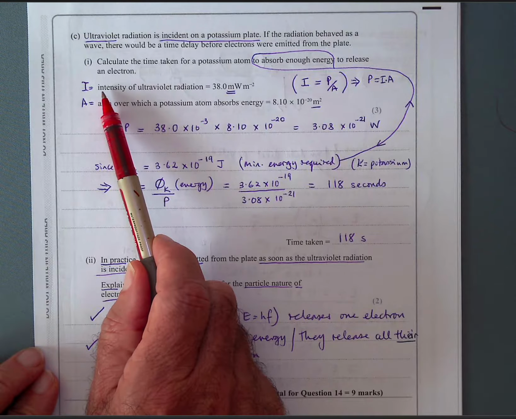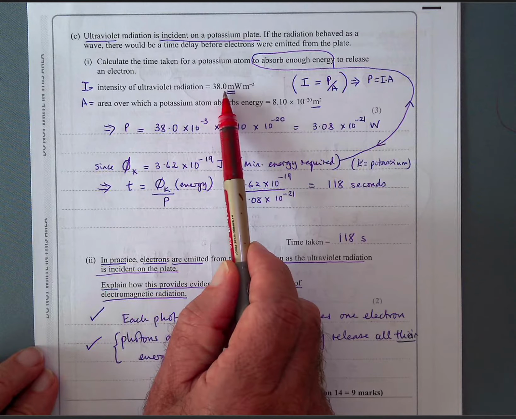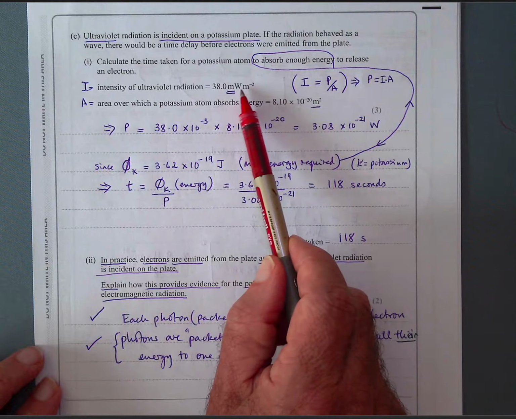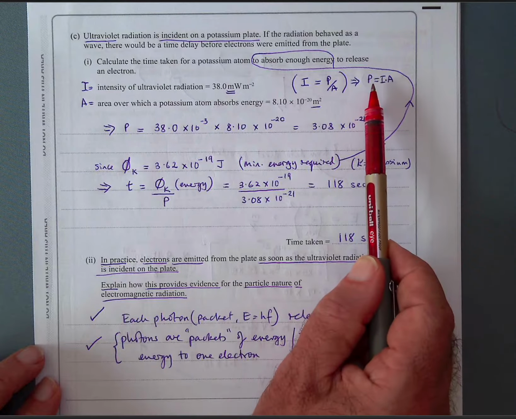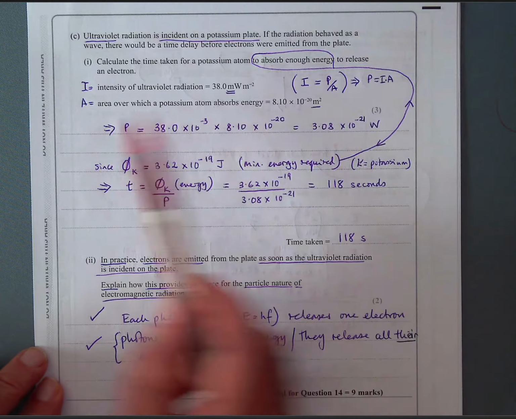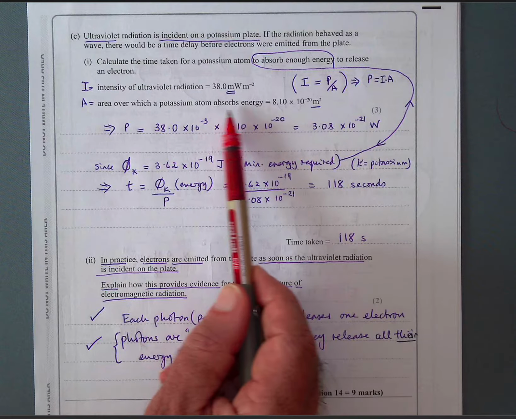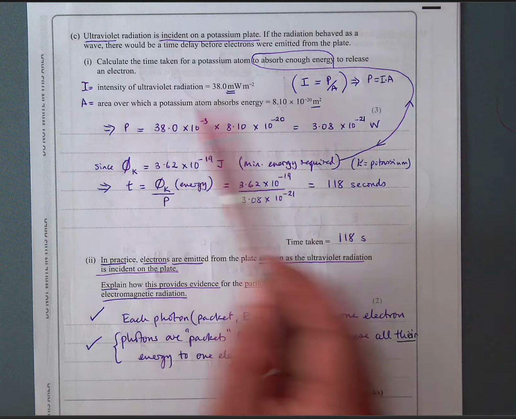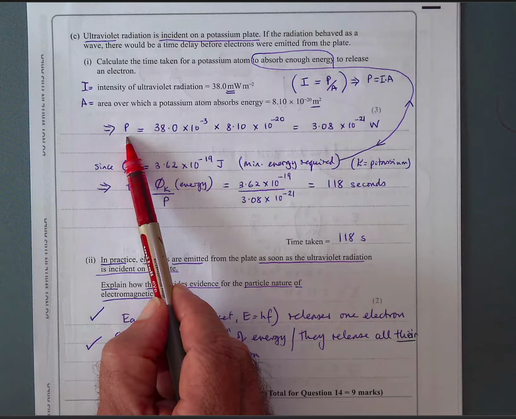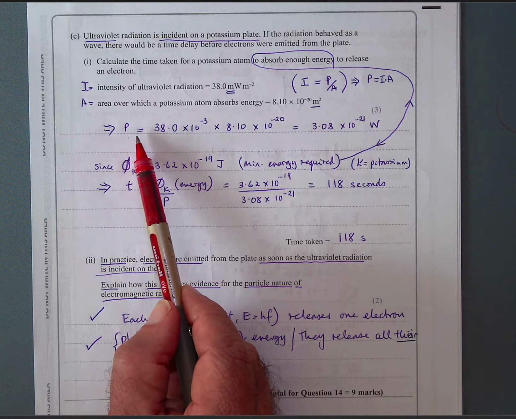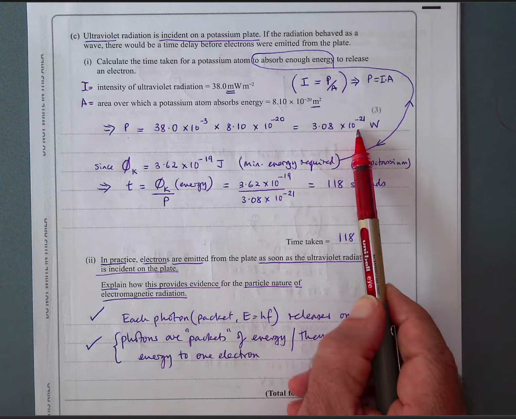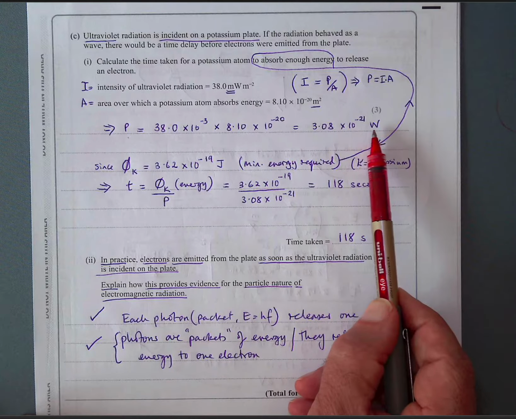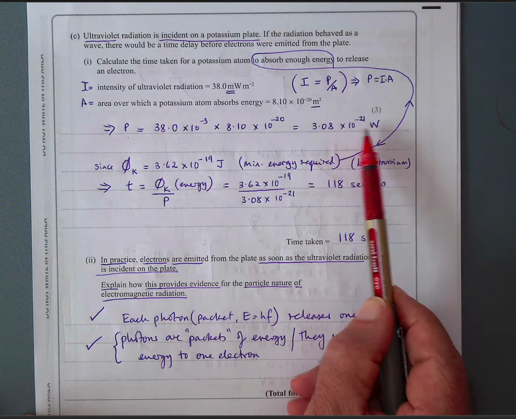They've told us that the intensity of the ultraviolet radiation is 38 milliwatts per square meter. Now intensity is the power, watts, divided by the area. So you could say the power is the intensity times the cross-sectional area. The area over which a potassium atom absorbs the energy is 8.1 times 10 to the minus 20 meters squared. So they've given us the area. So that allows us to work out the power that it will absorb. And that would give you a value of 3.08 times 10 to the minus 21 watts. So that's 3.08 times 10 to the minus 21 joules per second.